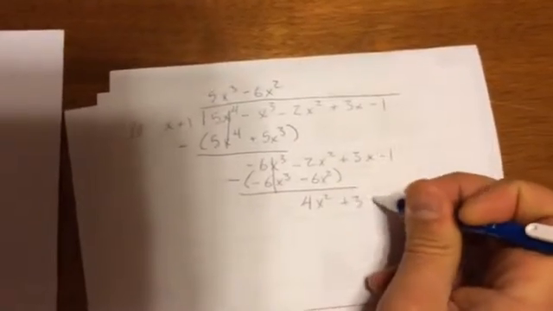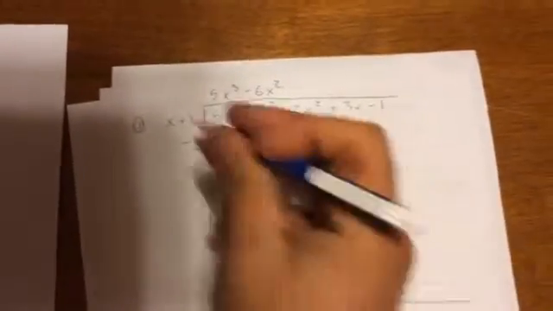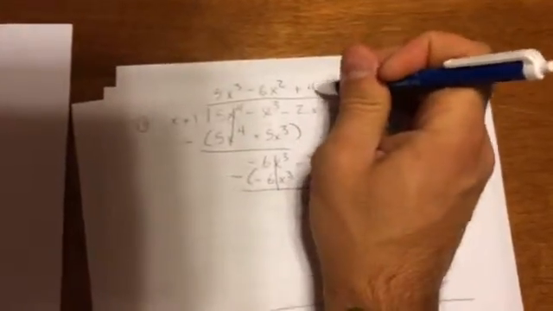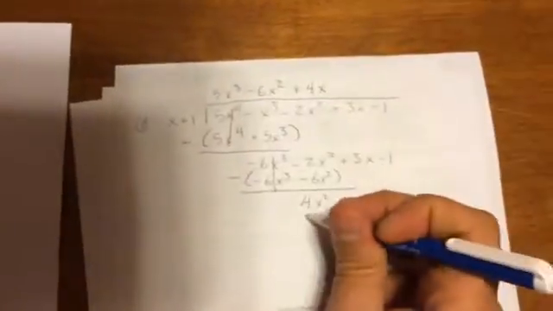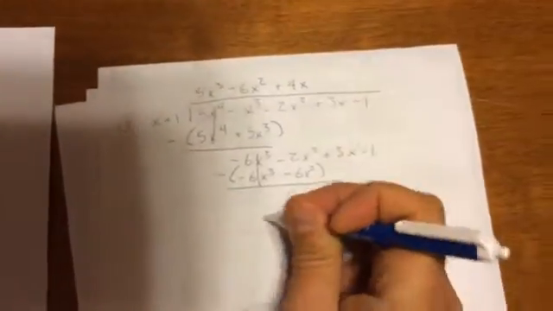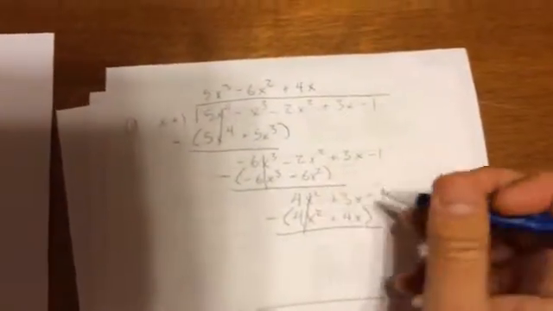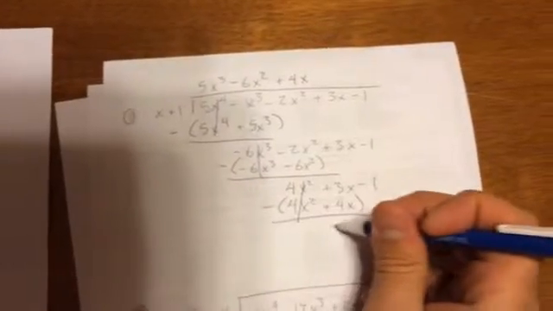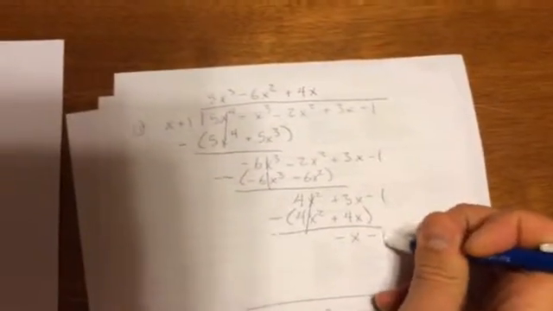Bring everything else down. Divide the first term by the first term, which is going to be 4x. Multiply this times both of these. 4x squared plus 4x. Subtract both of those. These are going to cancel out. 3x minus 4x is negative x. Bring the negative 1 down.